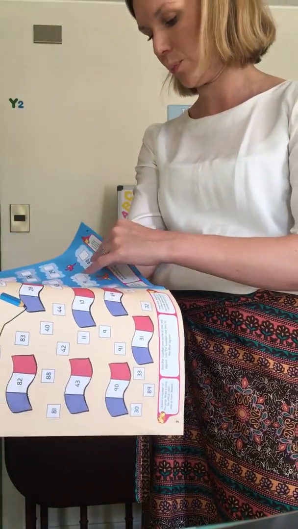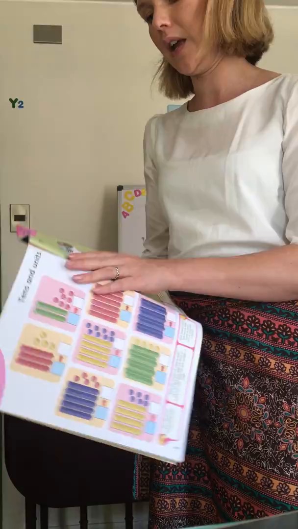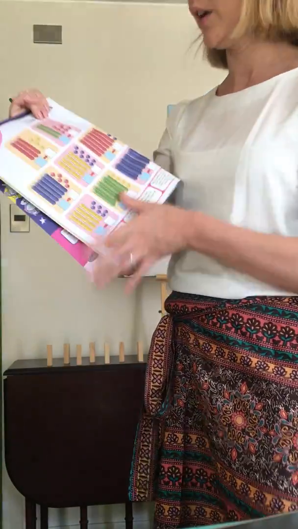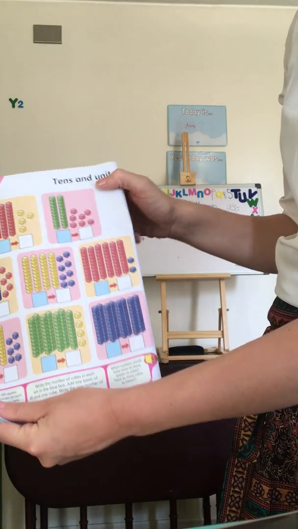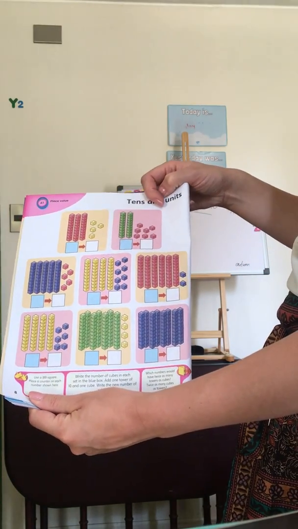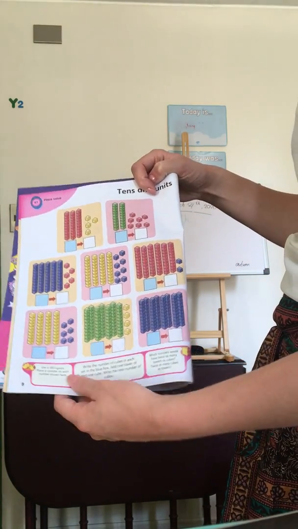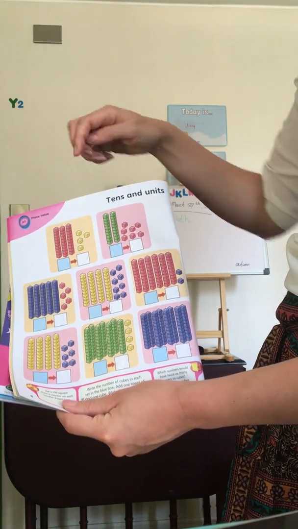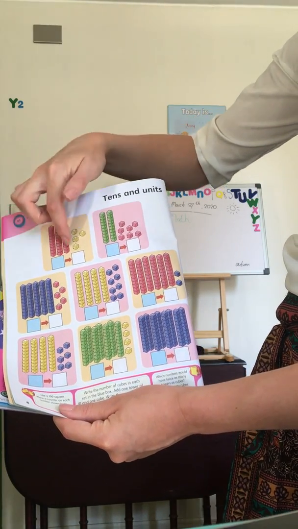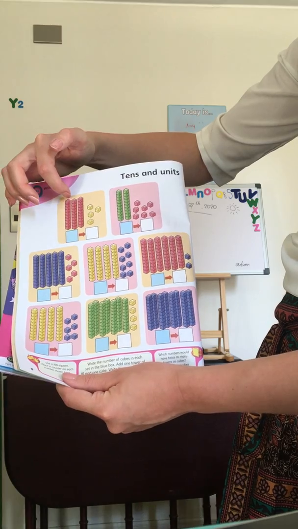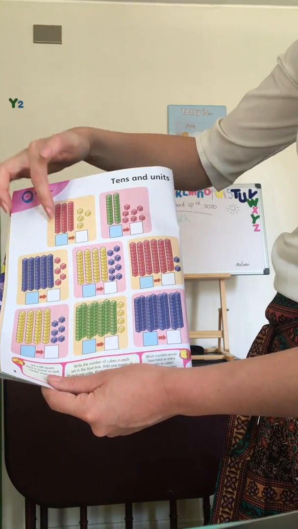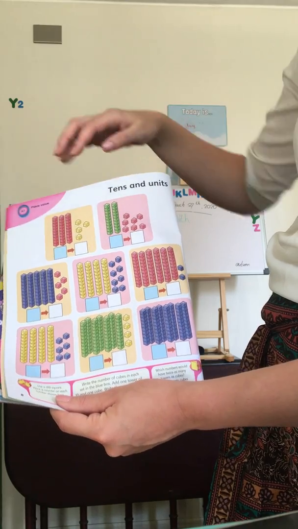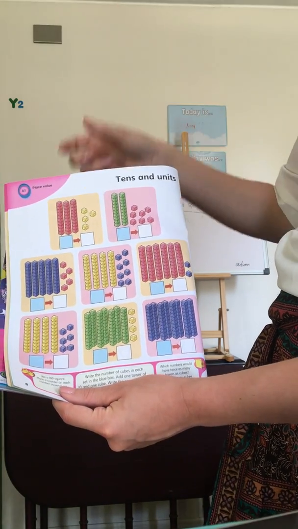The next one is page 8. And it is about tens. So also here they have some blocks and you will have to count them. But you can count by tens because here are, for example, 1, 2, 3, 4, 5, 6, 7, 8, 9, 10 blocks put together.